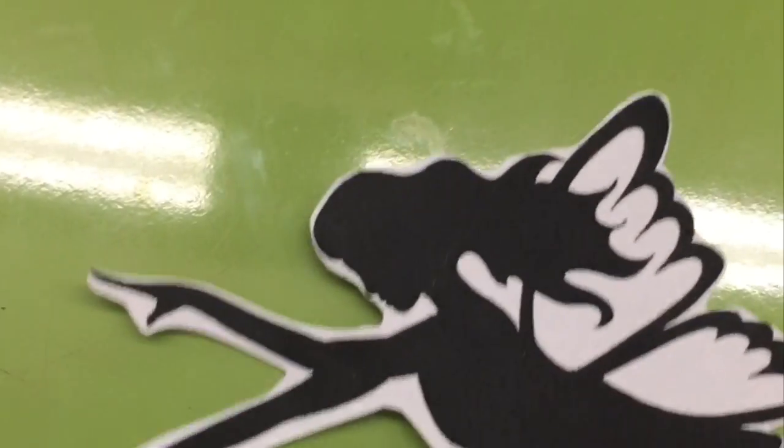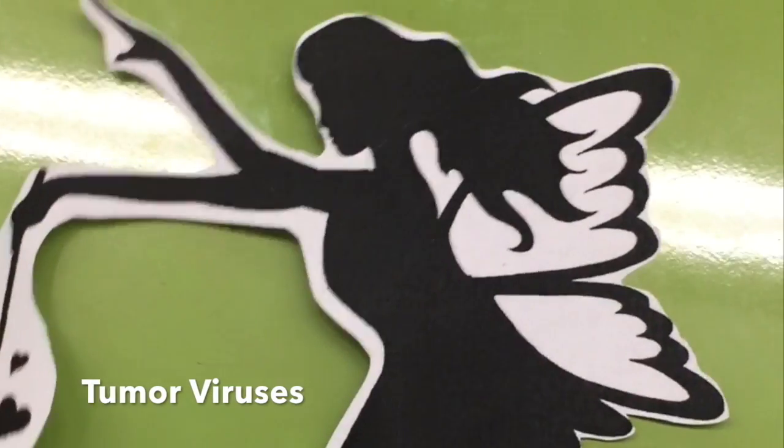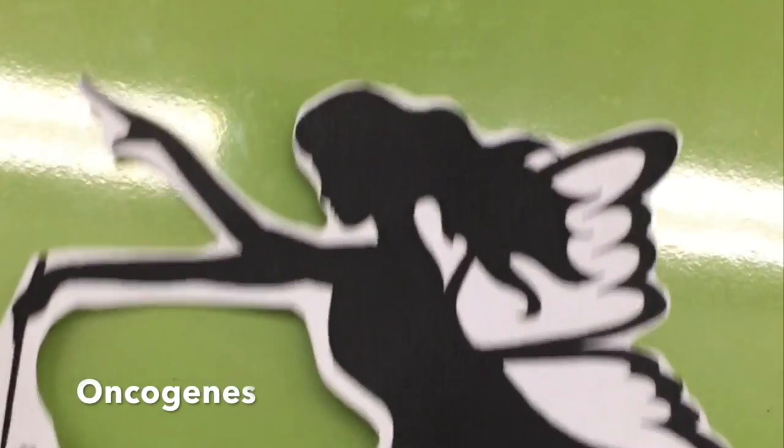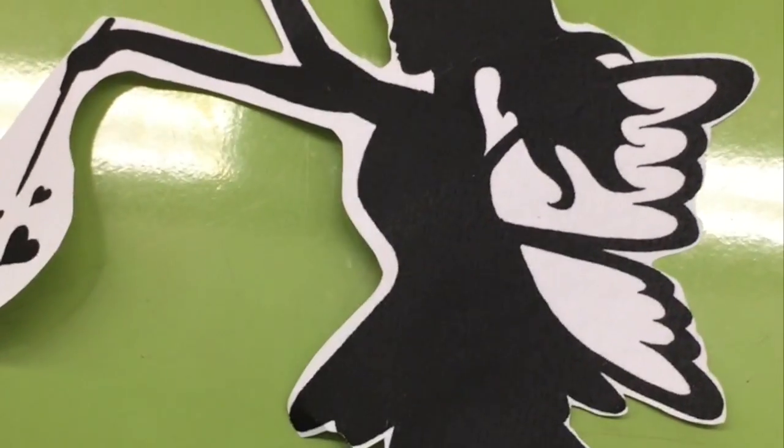There are a couple of ways cancer can come about. Cancer can be caused by mutations to genes that regulate growth and division. Tumor viruses can cause cancer, and oncogenes, cancer-causing genes, can also cause cancer. And for the proto-oncogenes, I'll let the narrator cover.